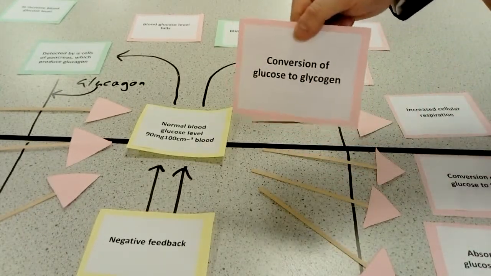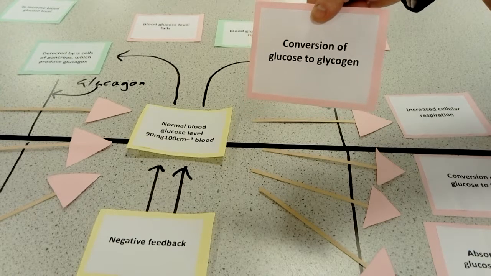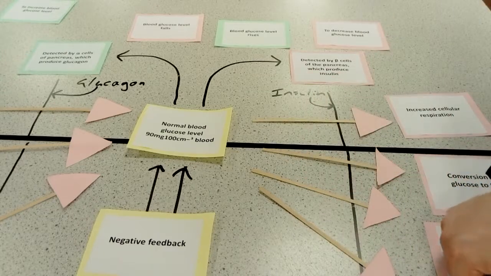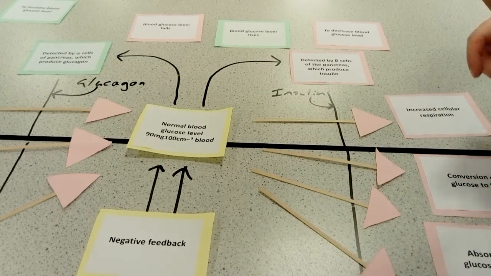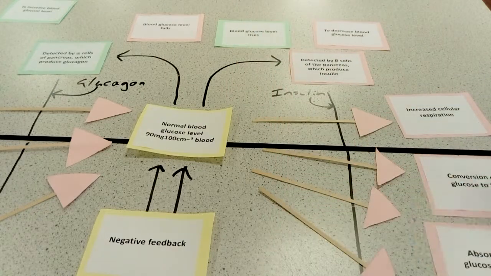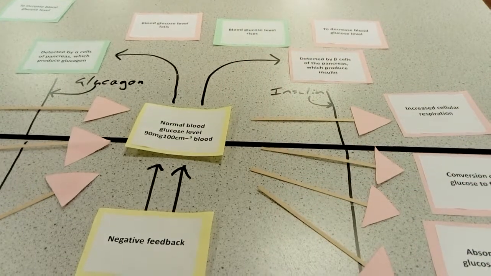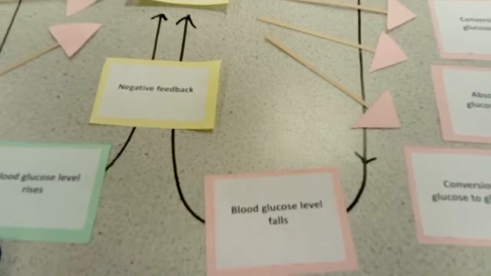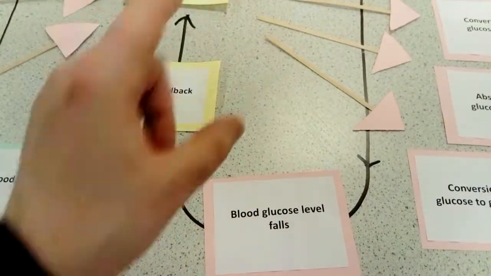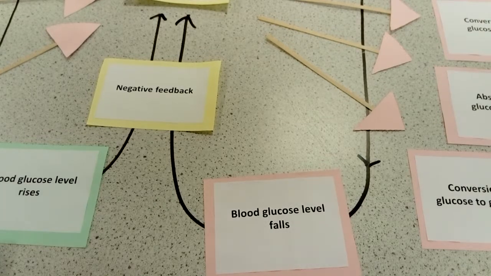And most importantly, it can cause the glucose to be converted to glycogen in the liver. All of those things eventually cause the glucose concentration to fall. As that glucose concentration falls, that acts as negative feedback, which stops the beta cells in the pancreas from producing insulin.